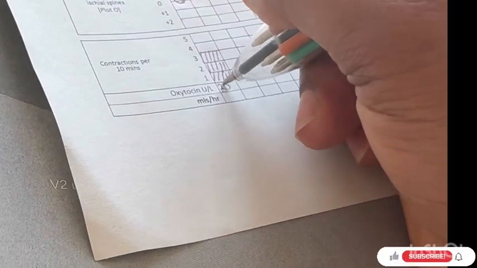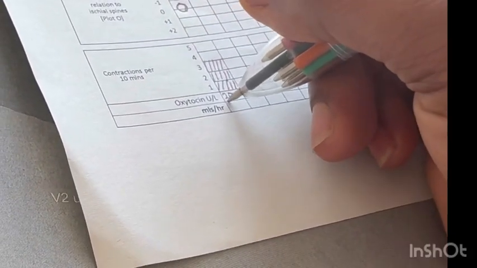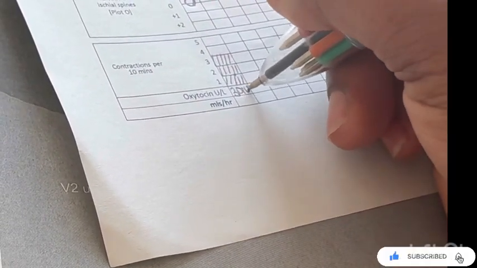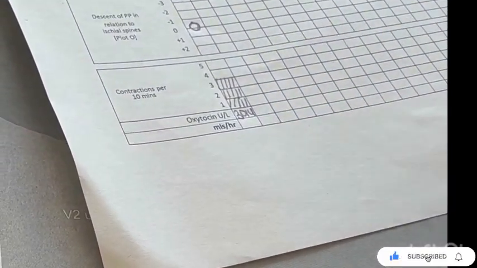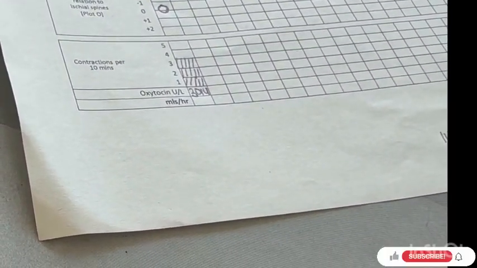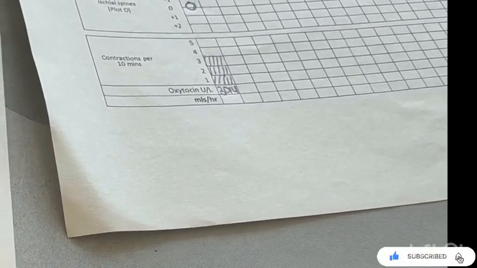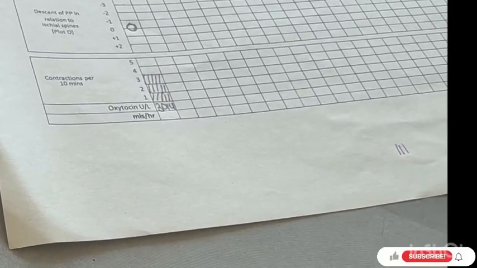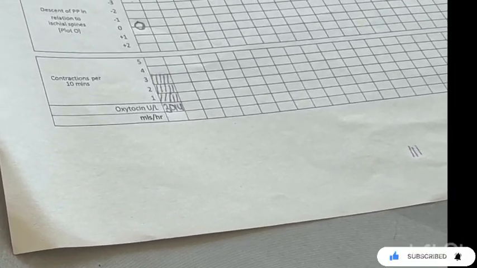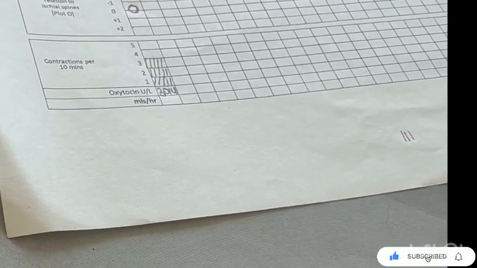So if it is 30 international units in the infusion, you put 30. Let's say, for example, it is 30, so you put 30 IU there, 30 international units, because we know oxytocin is measured in international units. Then, the mils per hour. The oxytocin can be 1 mil per hour going through the pump, or 2 mils per hour, or 3 mils, 4 mils, 8 mils, 12 mils per hour.